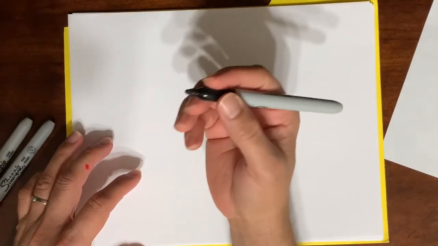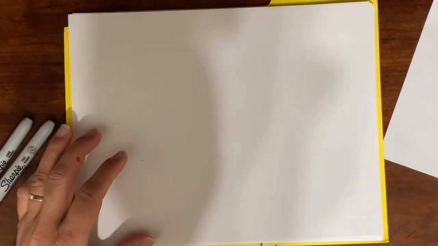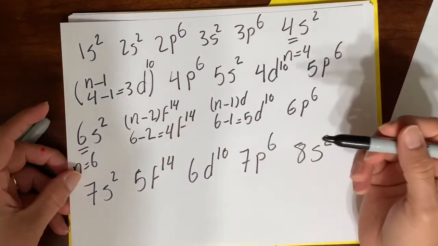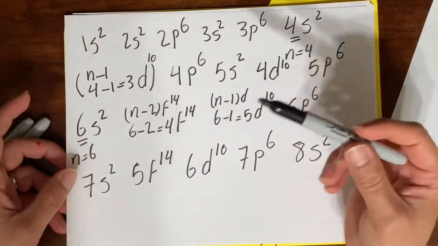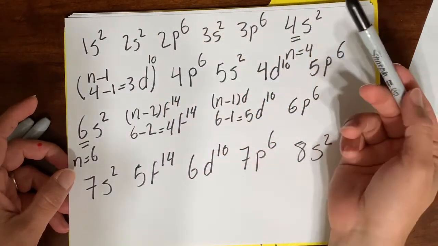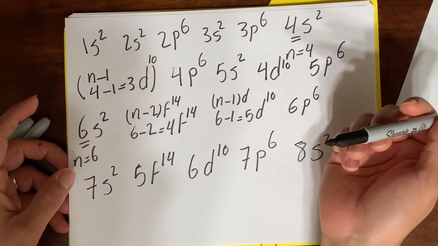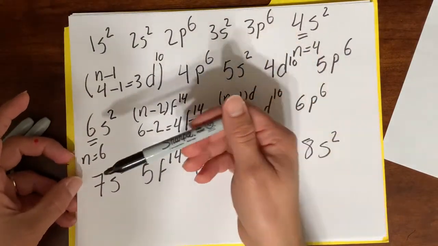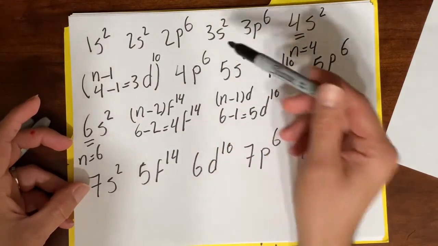I'm dealing with electrons, okay, and I want to distribute the electrons inside these orbitals. I need to know each orbital is made up of how many boxes. If I have 2 or more boxes, how should I distribute the electrons inside those boxes?